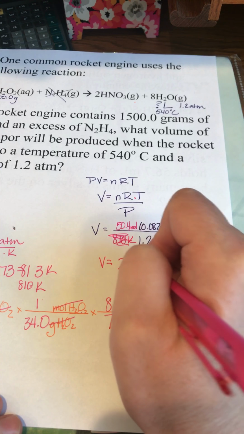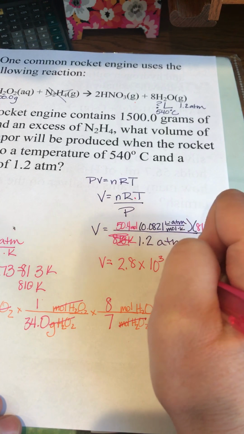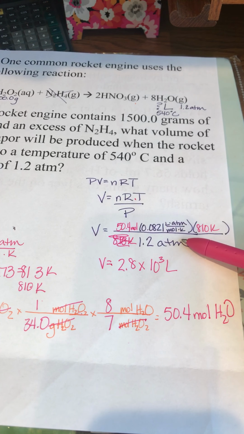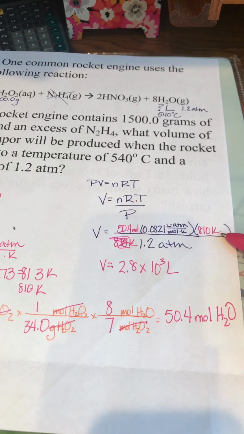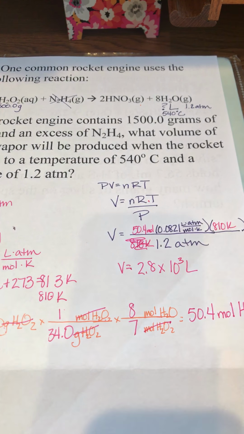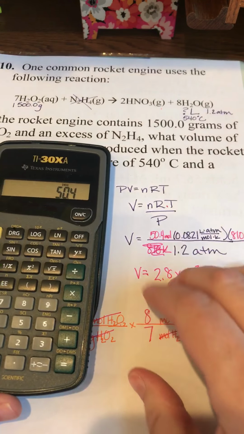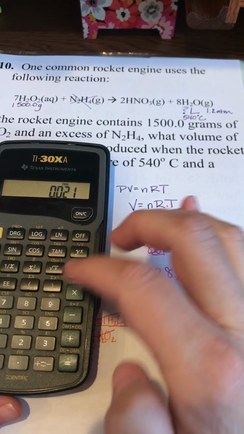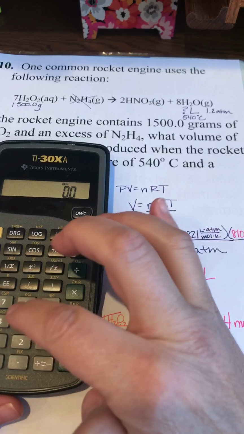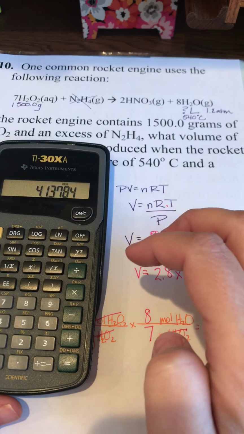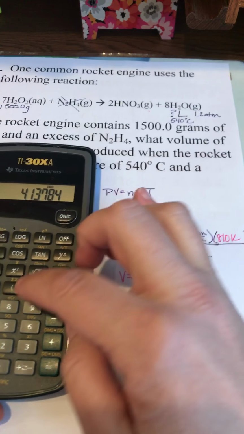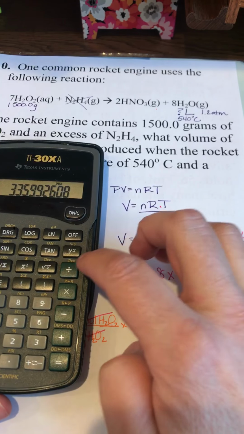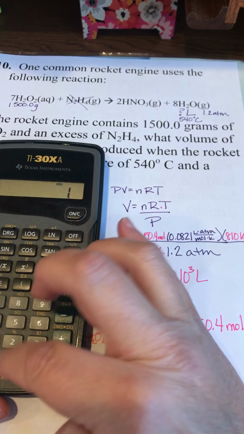All right, so we should get an answer of 2.8 times 10 to the 3 liters, because once again, I only have 2 sig figs in 1.2, and I only have 2 sig figs in the 810. Okay, so either one of those would be correct. Now I'm going to go back through and do my 50.4 times 0.0821 times, in this situation, I'm going to use the 813 just so we can see what we get, divided by our 1.2.